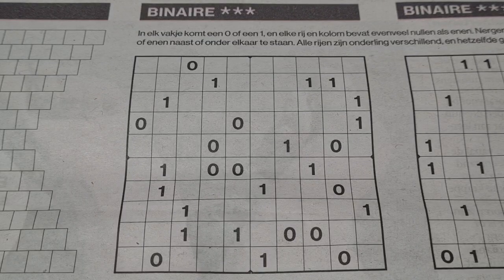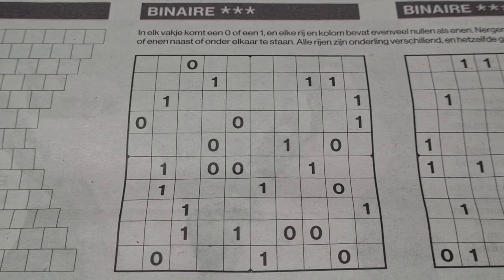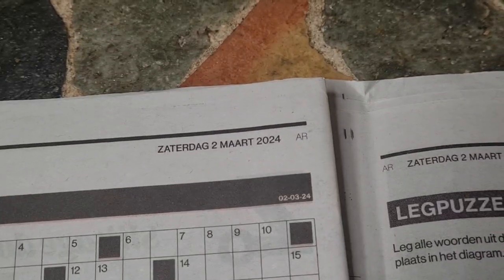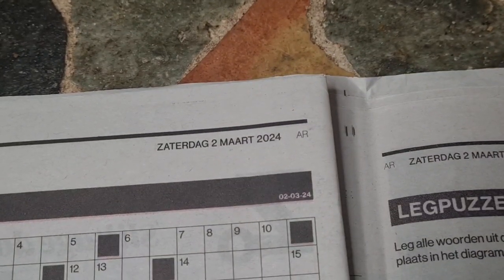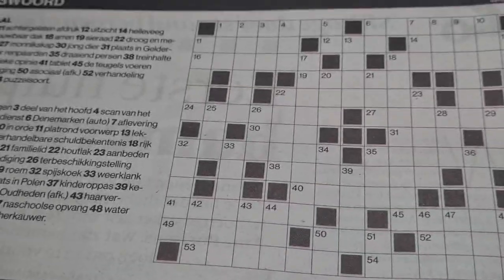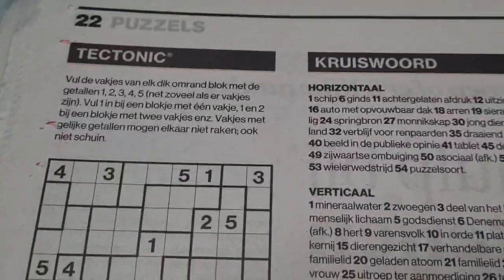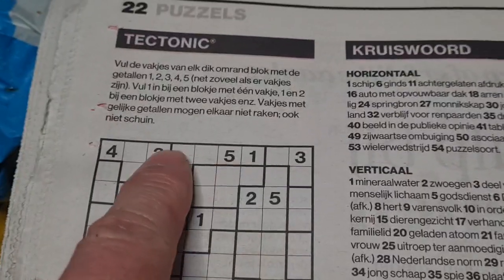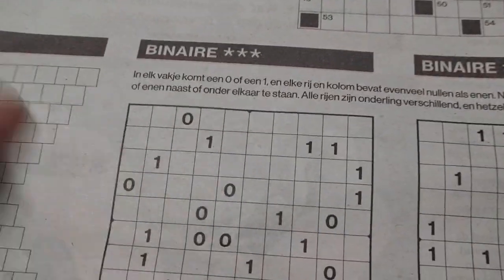Welcome back with the puzzle page of the Saturday edition, Saturday, March the 2nd, 2024. I've already solved two puzzles, the 3 stars Sudoku and the killer Sudoku. So two puzzles are left, and those puzzles are, I believe, the jigsaw Sudoku, aka tectonic, and this one you are interested in.